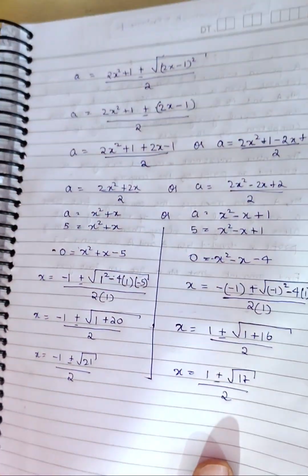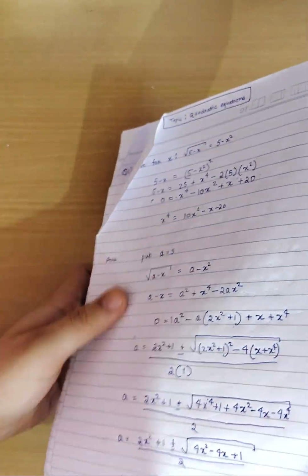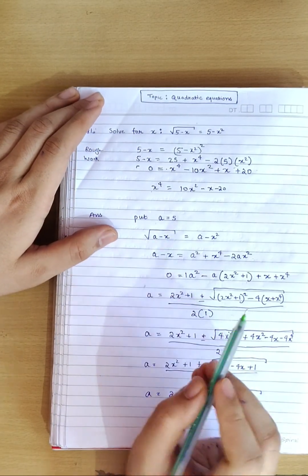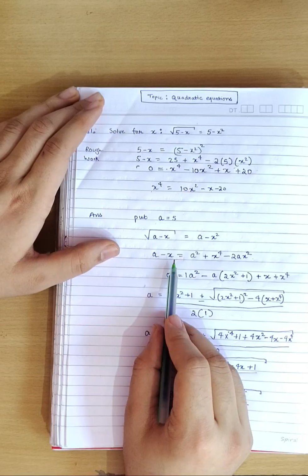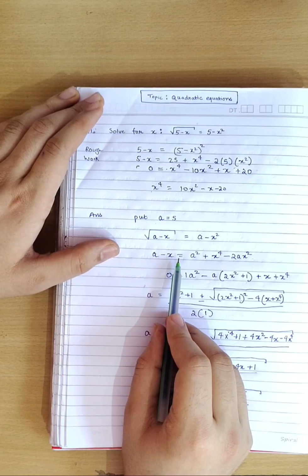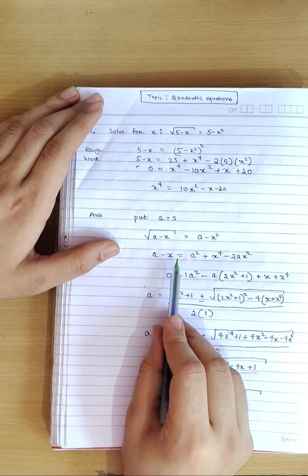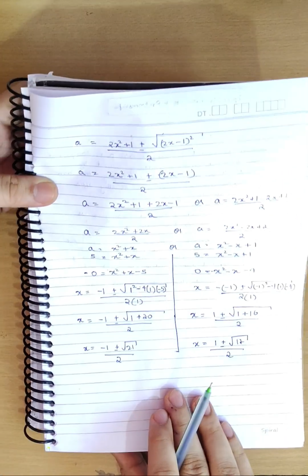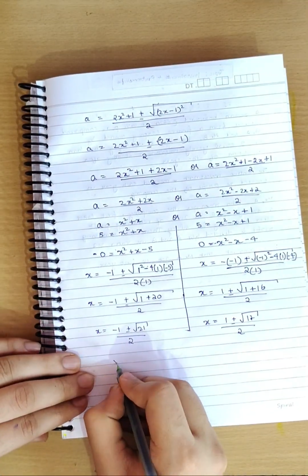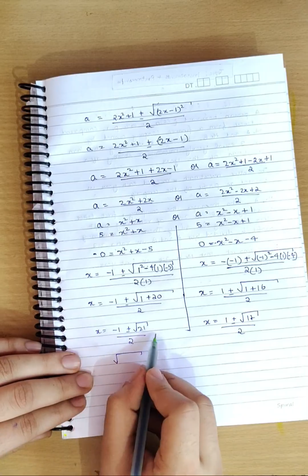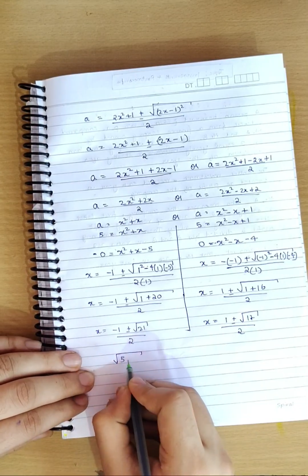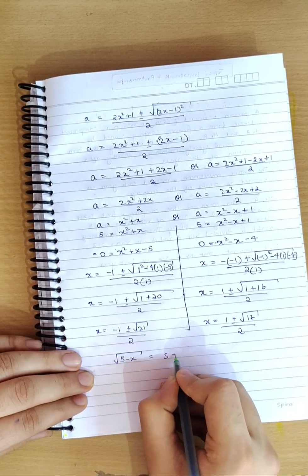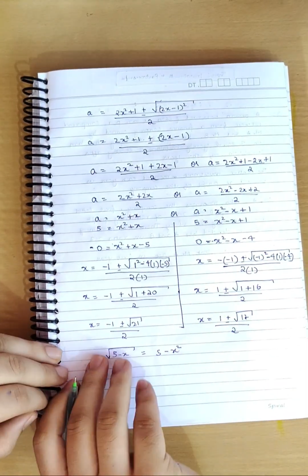Now, since we have squared, let me take you back to this equation. To get this equation, we have squared the equation. So at last, we would have to check if the roots satisfy the original equation or not. Since we have squared the equation, we would have to check which of these four values satisfies the original equation. 5 minus x is equal to 5 minus x square. This was the original equation.